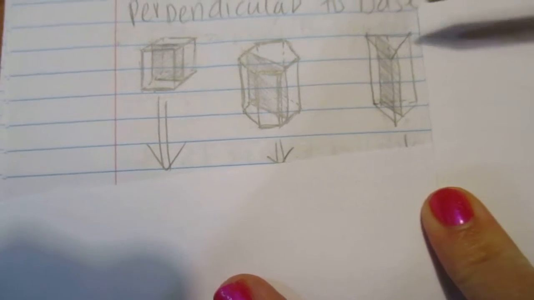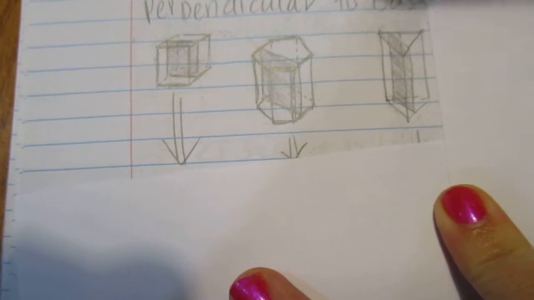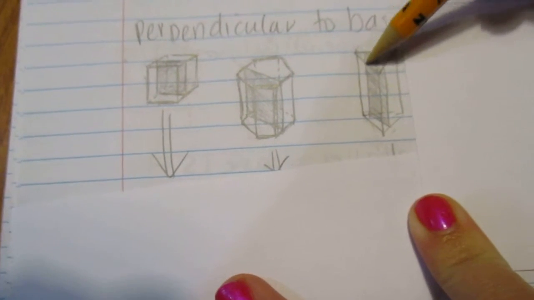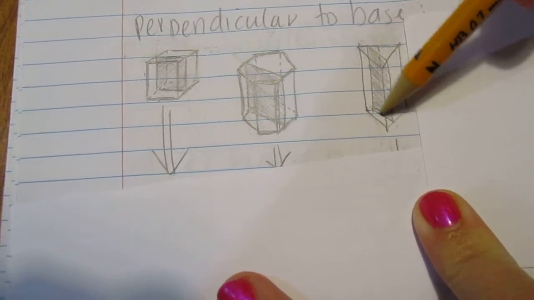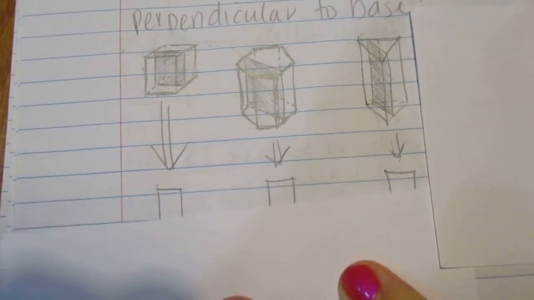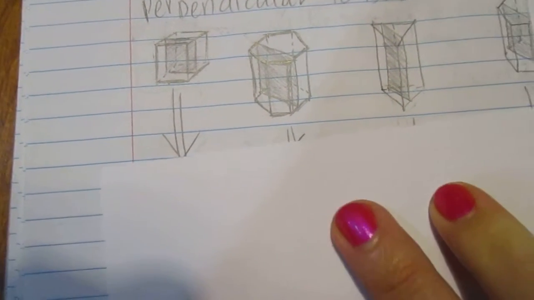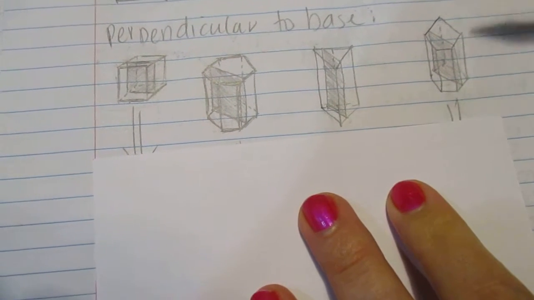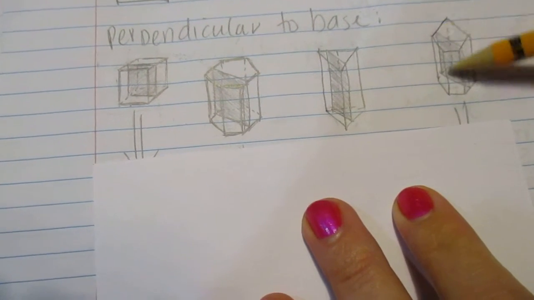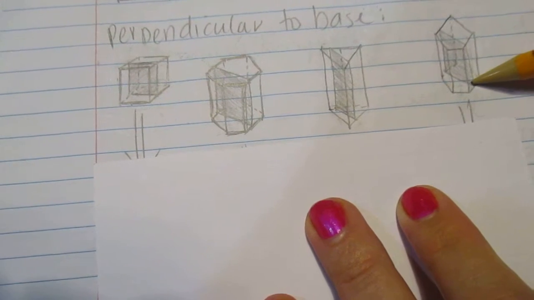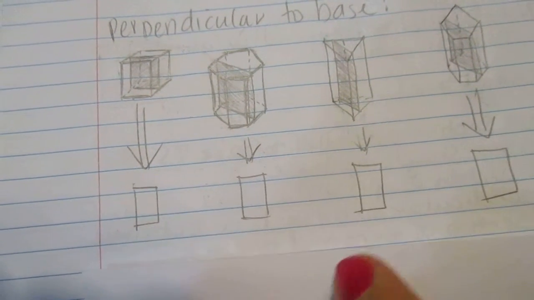Same thing with the triangular prism. My slice starts here, goes straight down. So from here to here and here to here, therefore resulting in a rectangle. And finally, the pentagonal prism. Again, my slice starts here. I go straight down, perpendicular to the base, and it results in a rectangle.